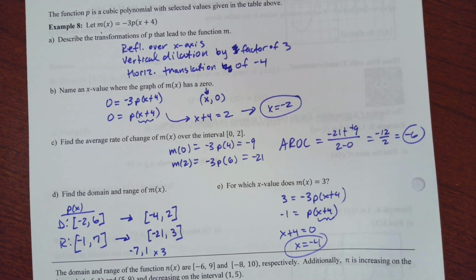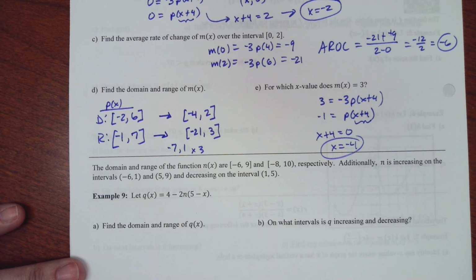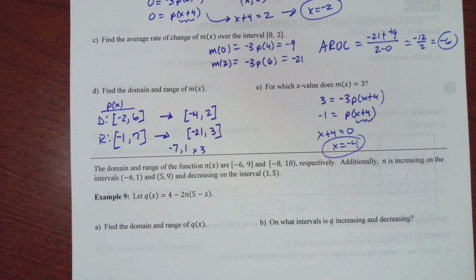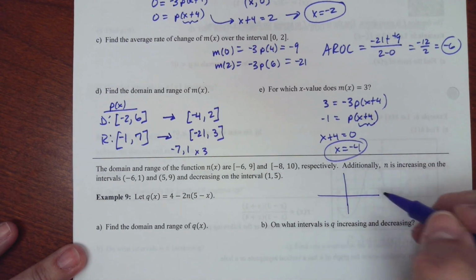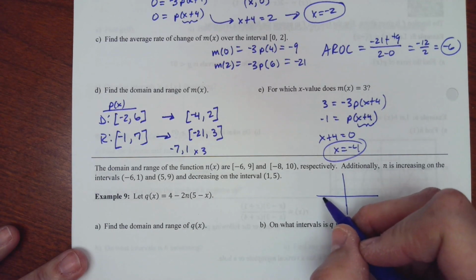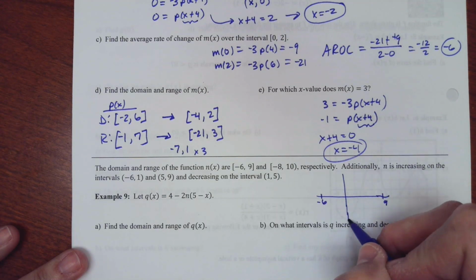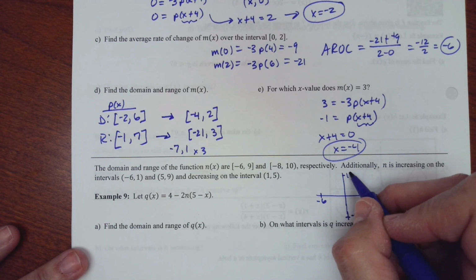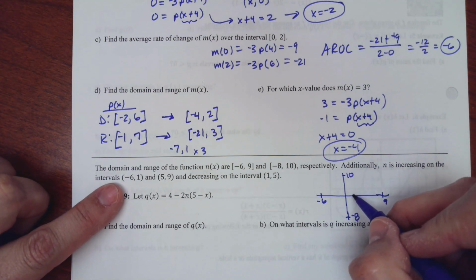All right, last one here. So I'm given a domain and range, increasing here and decreasing there. Well, I don't know, let's just try to make a little picture. All right, so my domain goes from -6 all the way to 9, and my range is from -8 to 10. It's increasing from -6 to 1.